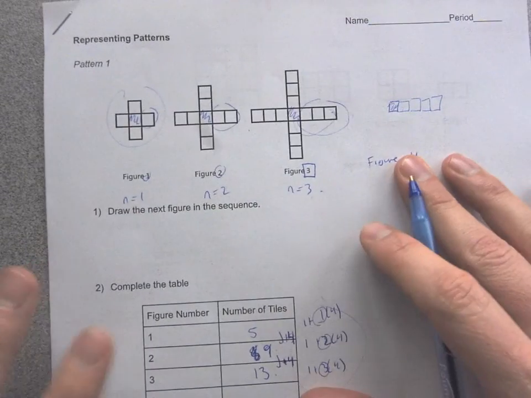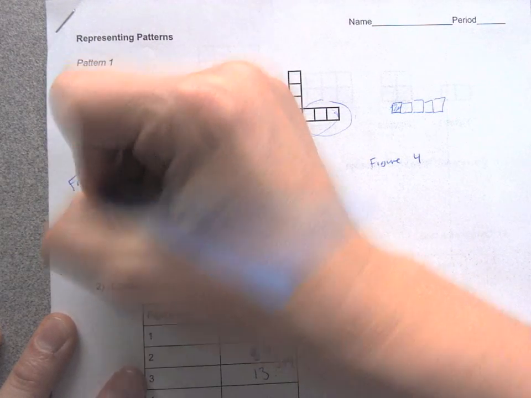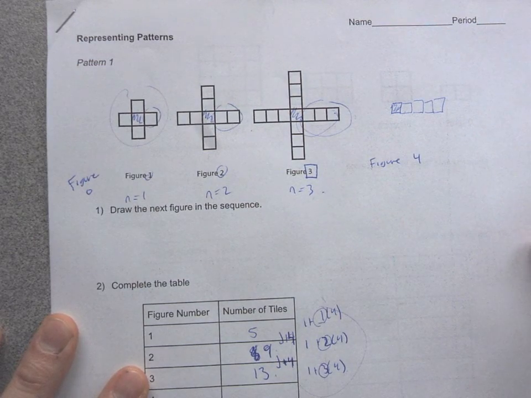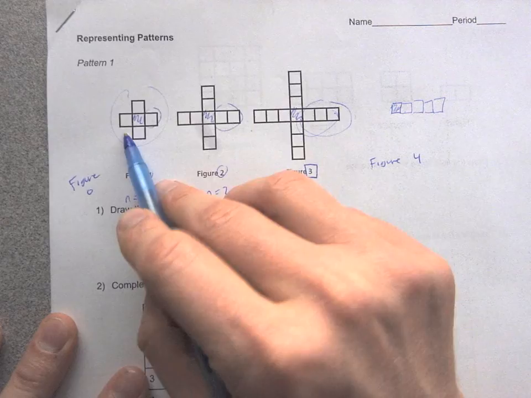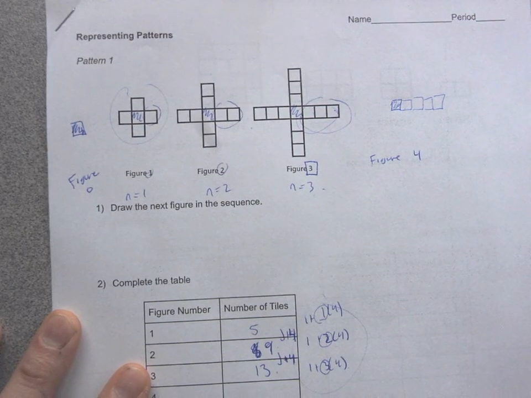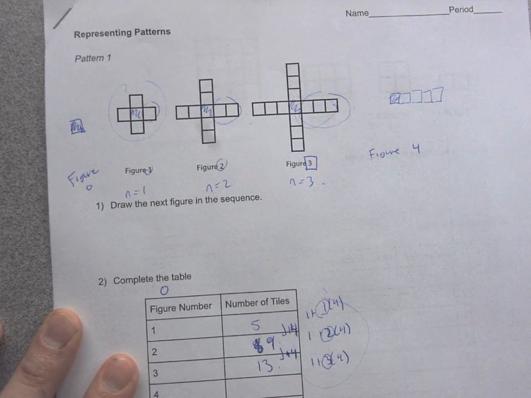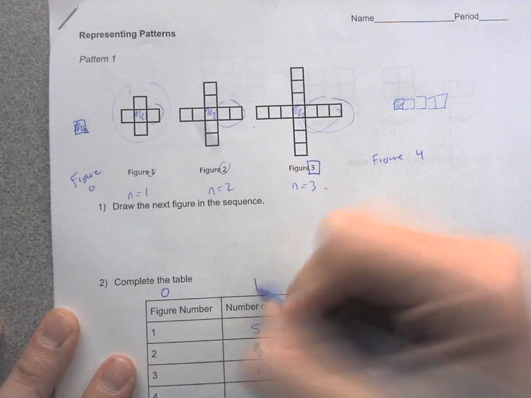Kind of interesting. If you go back here for a sec, you can actually make a figure 0. What would it look like? Well, we would subtract those 4. So all we would have is the starting block. So we could add to our table figure 0. It doesn't really make sense to have a figure 0, but if we did, it would have 1 block to it.